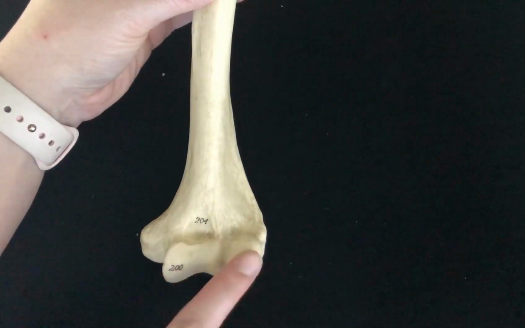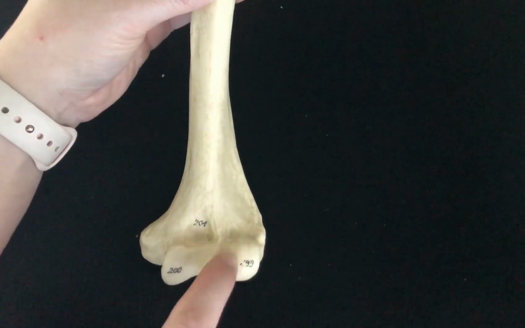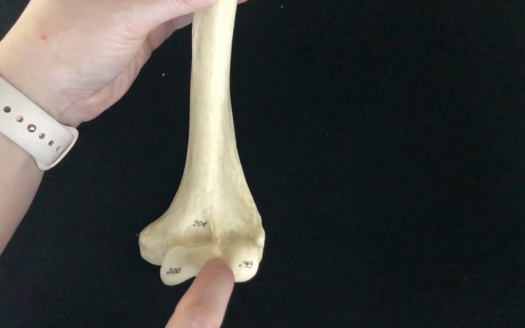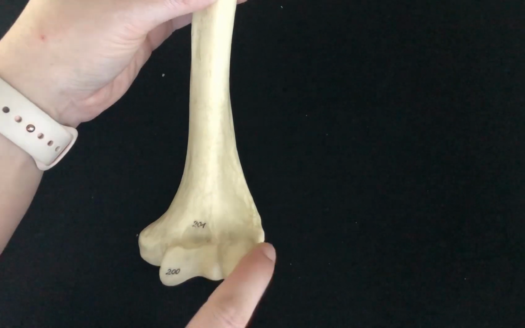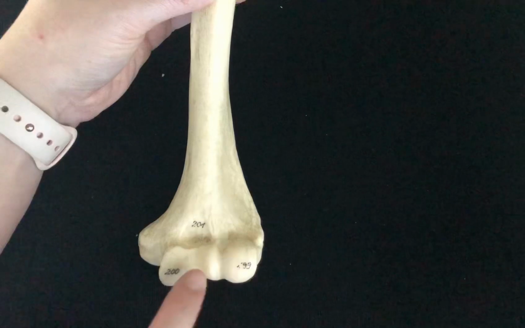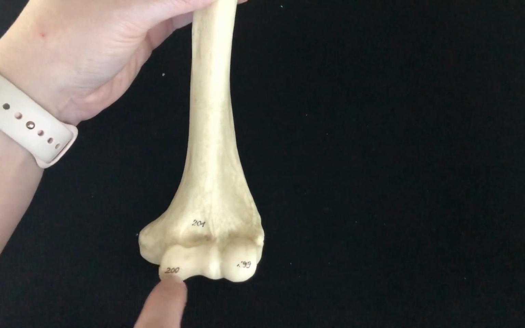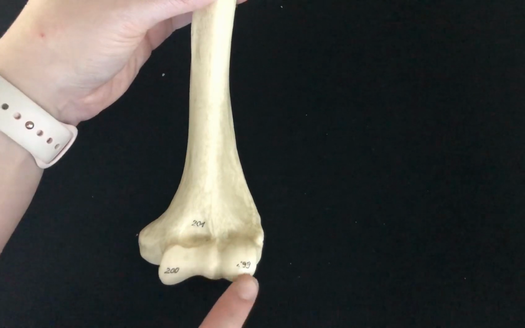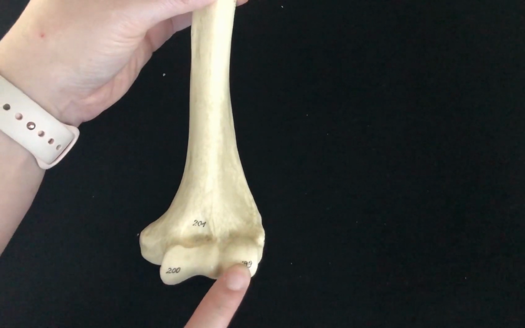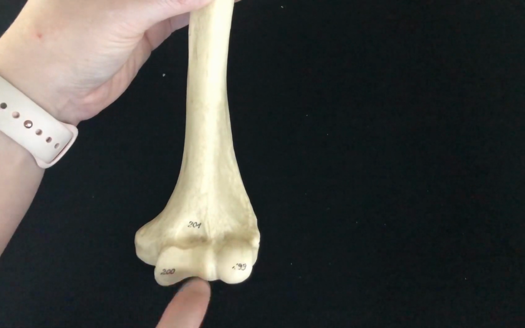So these smooth surfaces are condyles, but we give them specific names here. Where the radius articulates, this rounded surface, is called the capitulum. This more hourglass-looking condyle is referred to as the trochlea. So the radius articulates with the capitulum, the ulna articulates with the trochlea.